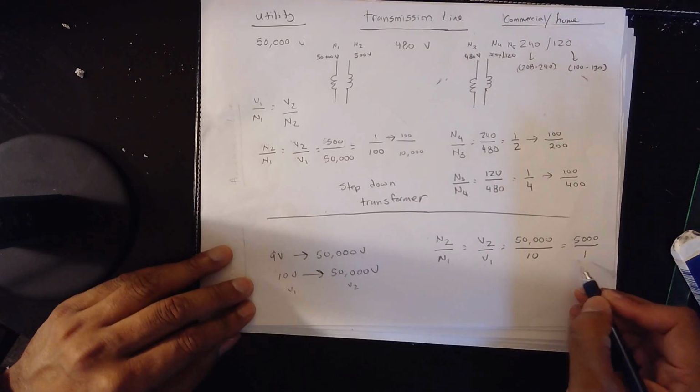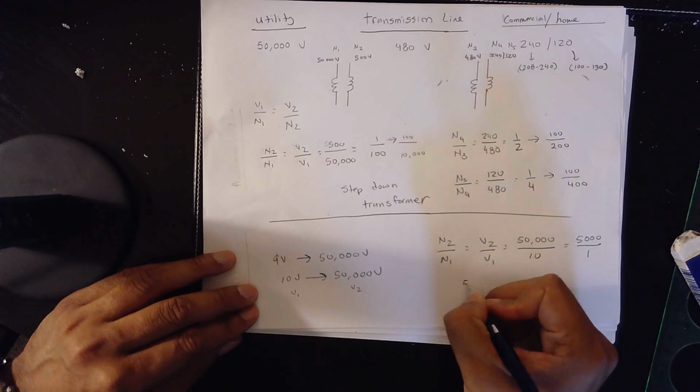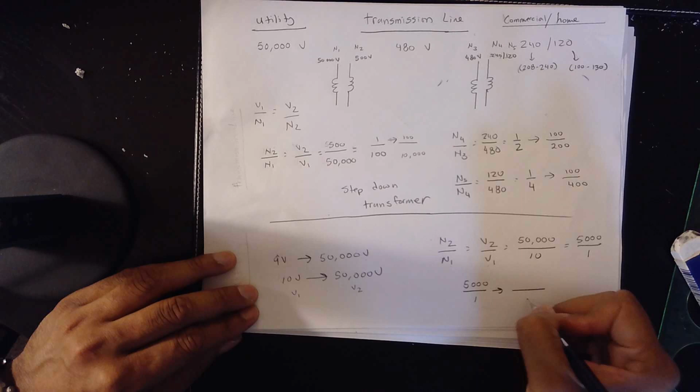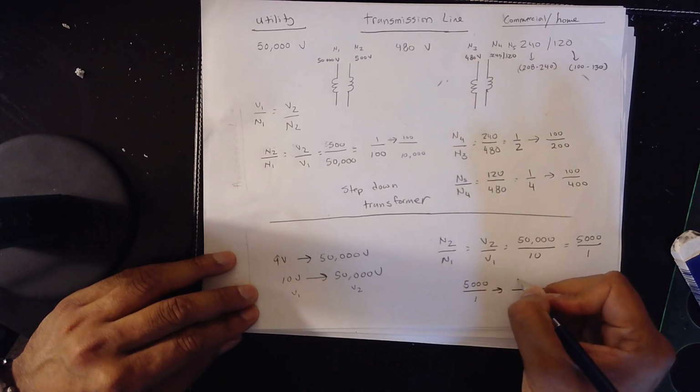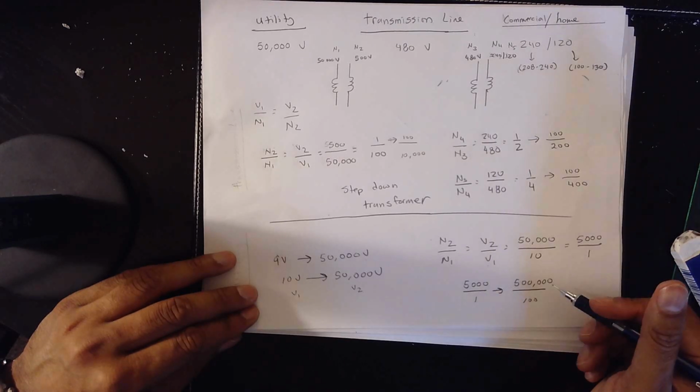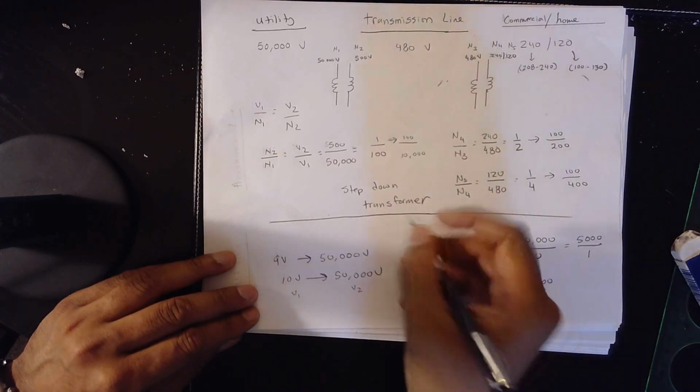So let's analyze the 5,000 to 1 ratio. What happens if the bottom coil is 100, then this coil would be 500,000 turns, okay? So by turns, then you can create a step up transformer.